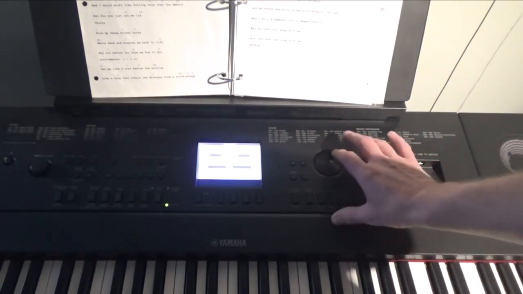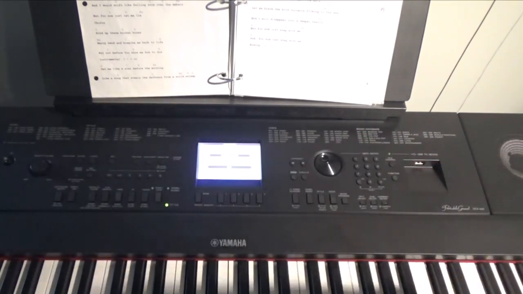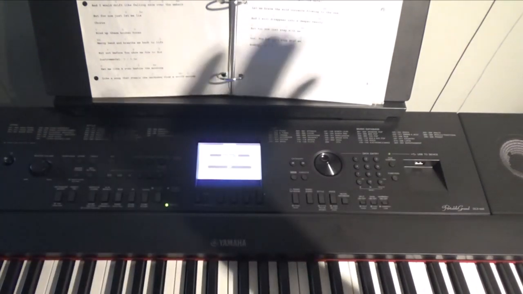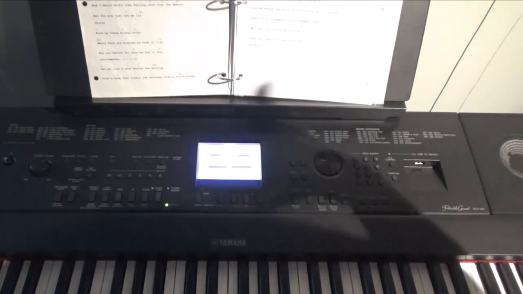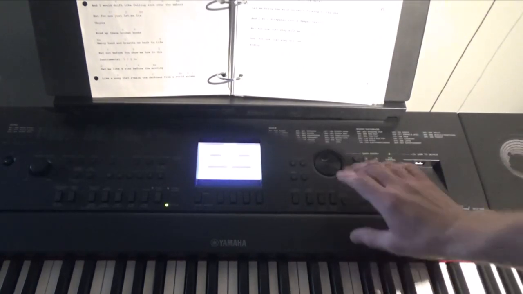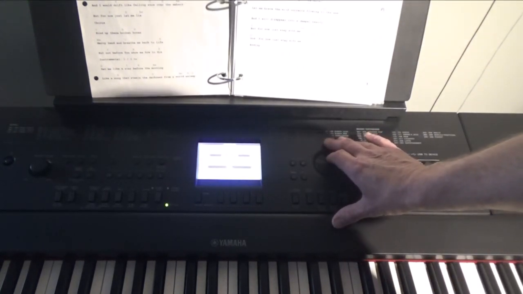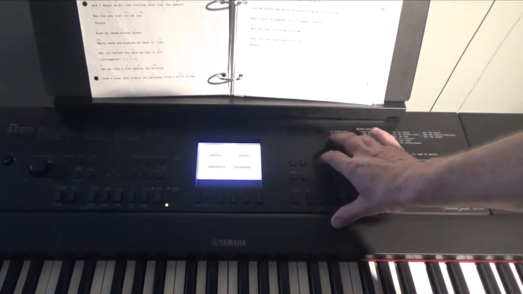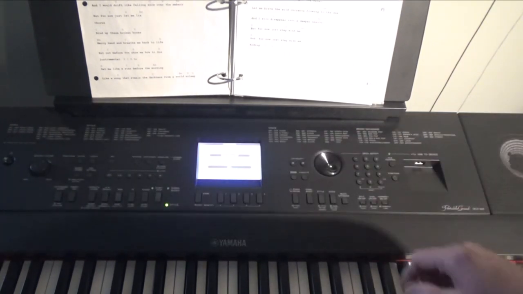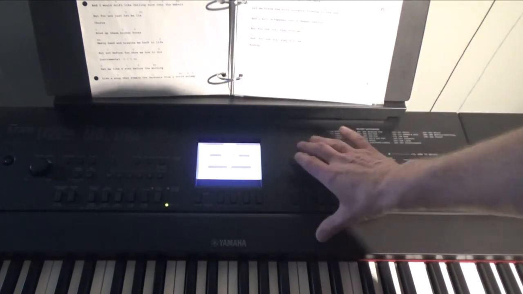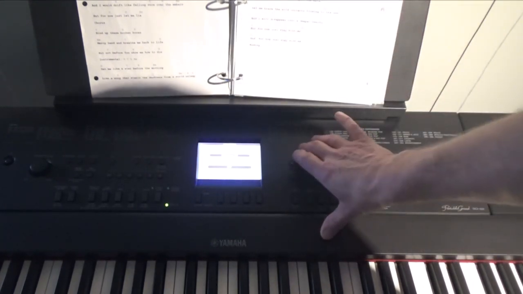Auto power off. I want it off. This way it just doesn't automatically shut off from not being used, because I can do that myself. Or you could have it on 10 minutes of not use, 30 minutes, 120, and that's as far as you go. So no more than 2 hours tops. I'm going to leave it off though, because I don't need it anyhow.